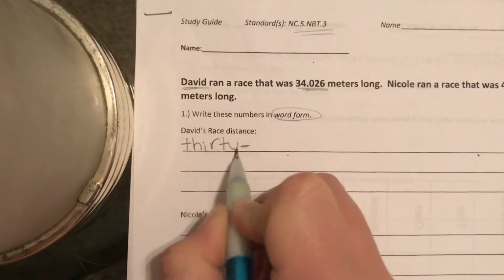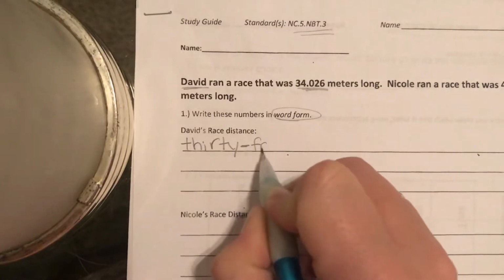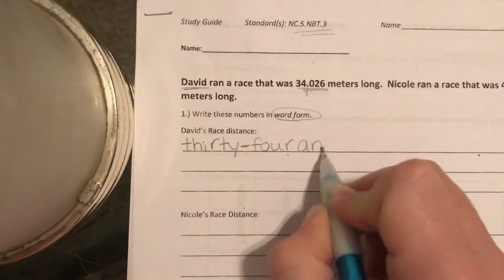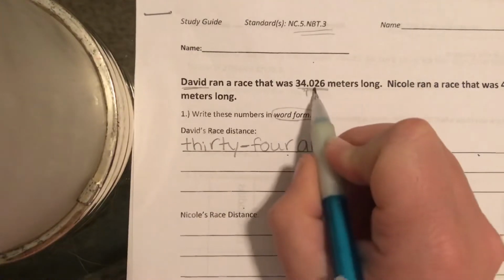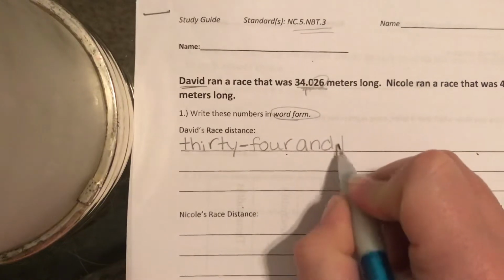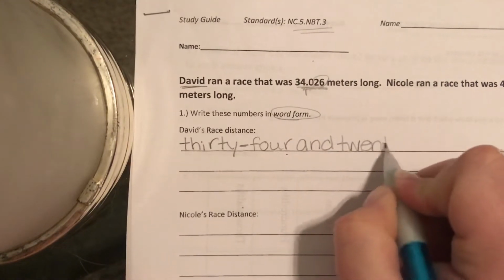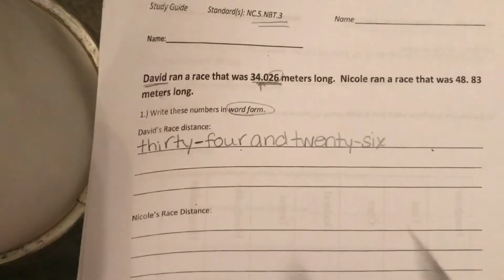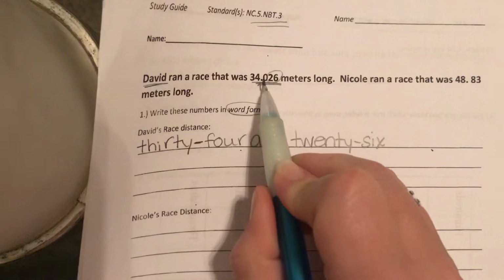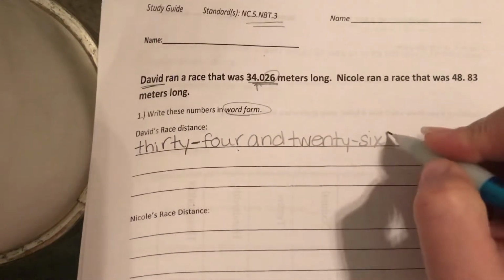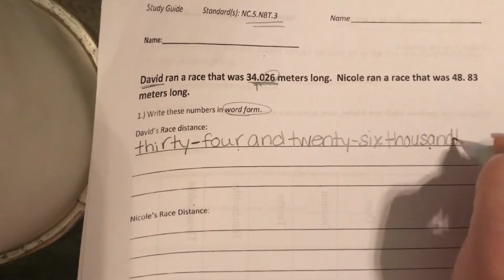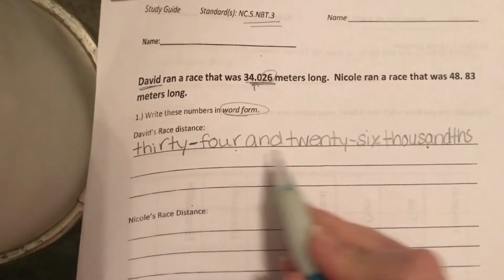30. We should have a hyphen after words that end in ty. 4. Every time we see a decimal, we need the word and. 34 and, now I need to write this part in word form, 26. For decimals, I need a place value word and what they end in. This one ends in thousandths. 34 and 26 thousandths.